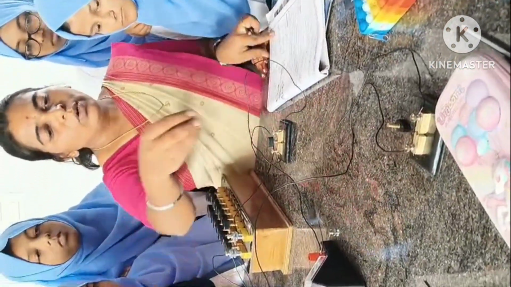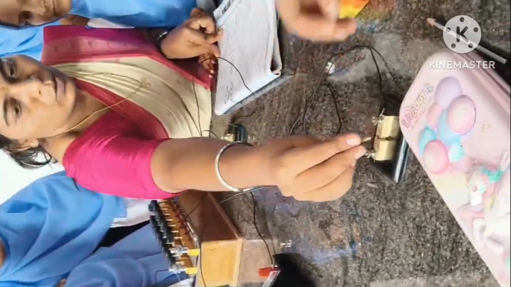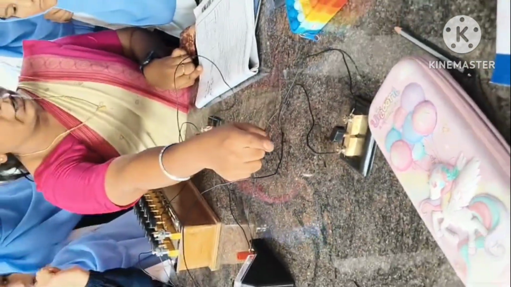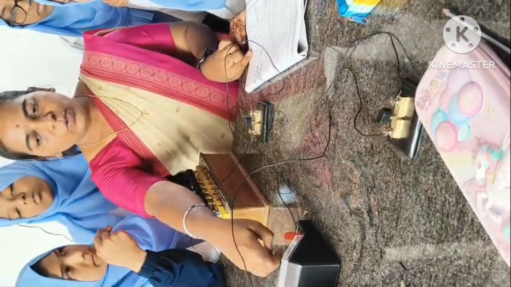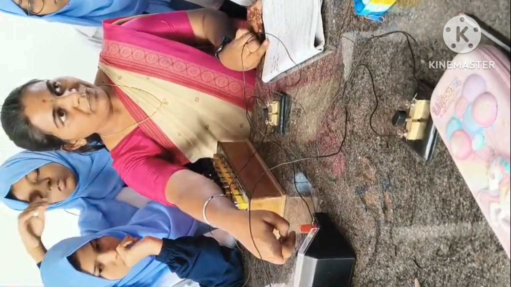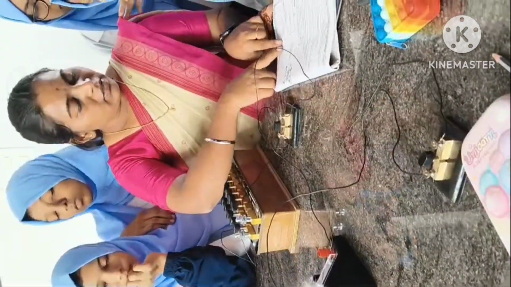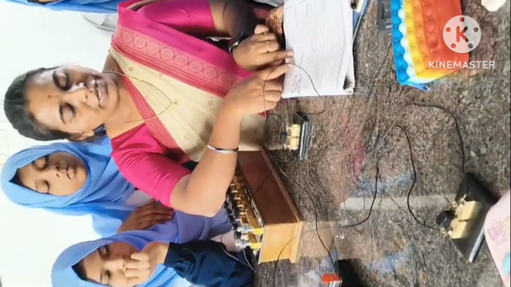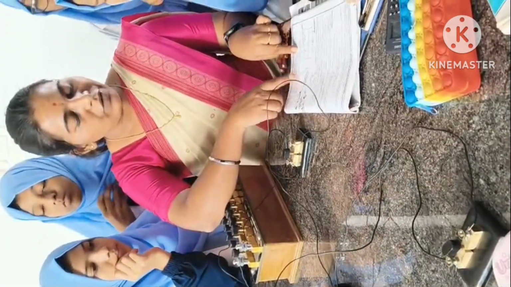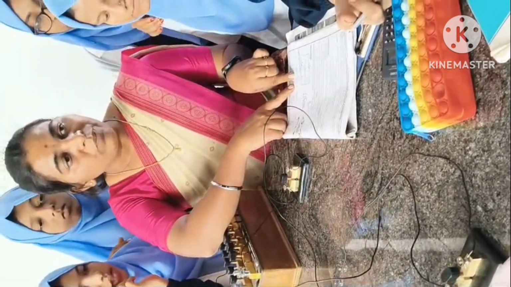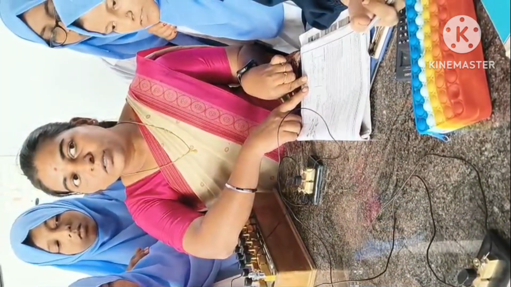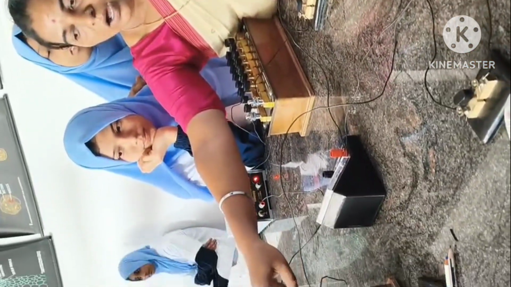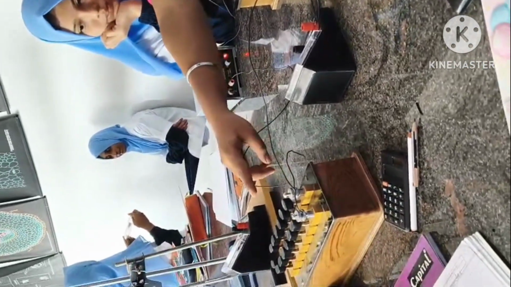Now we have to close the K2 key. For the third column we have to close the key K2. Then automatically it will go to 0 deflection. Now the third column is resistance S for theta by 2. Already you got the theta value. Theta value is how much? 20. 20 half is how much? 10. So now we have to remove or unplug the keys for the S value.